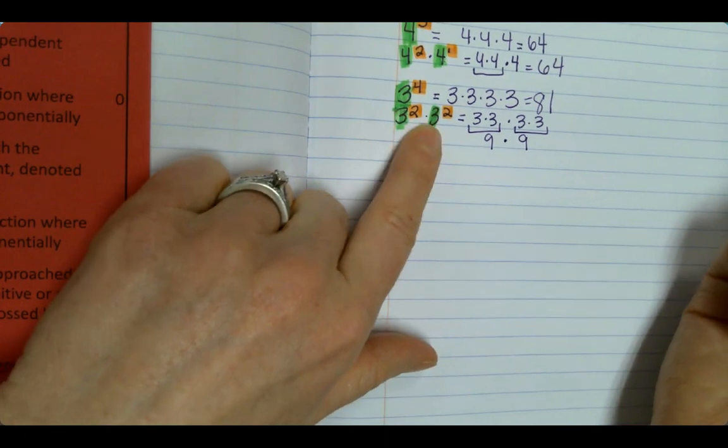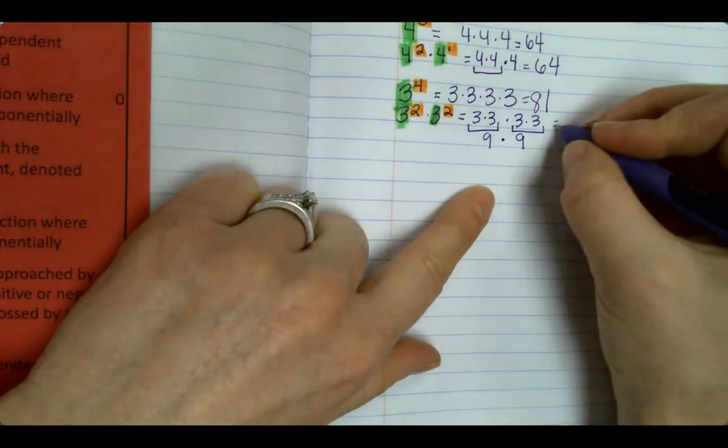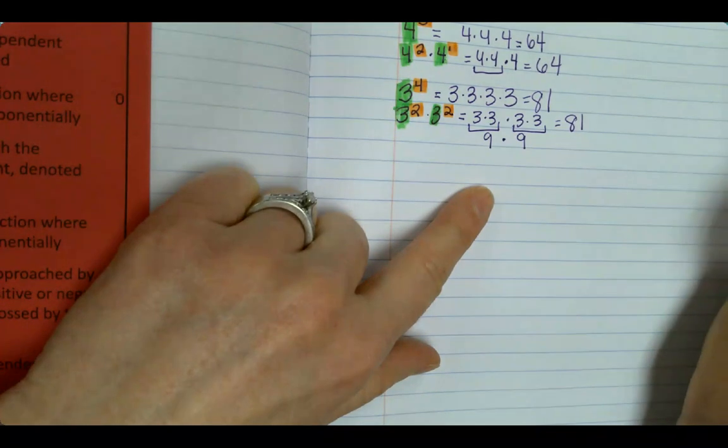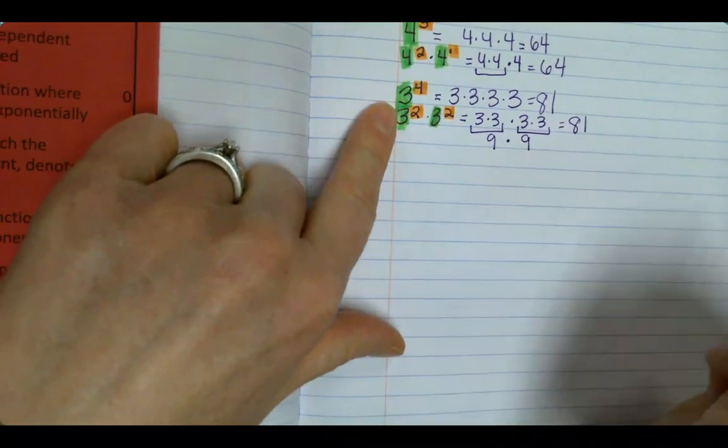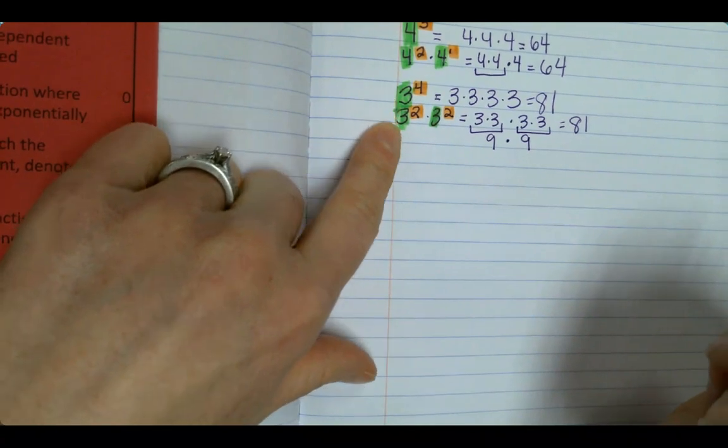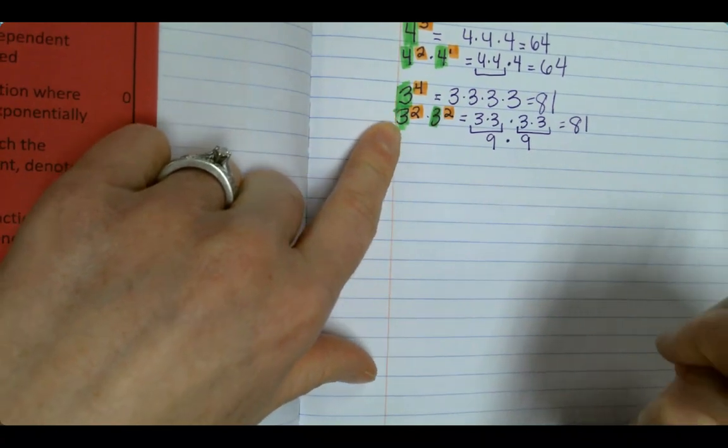Times 3 squared, another 9. 9 times 9 is 81. You seeing a pattern? Yeah, these are the same. 3 to the fourth, 3 squared times 3 squared.